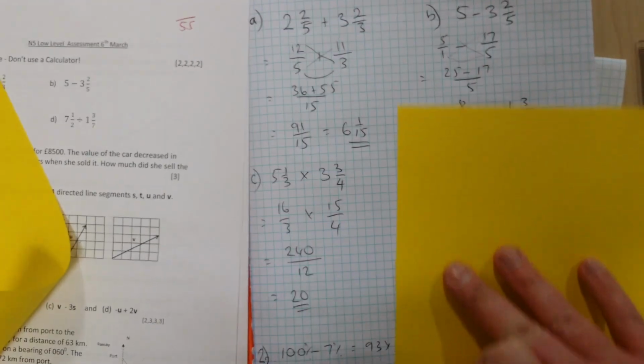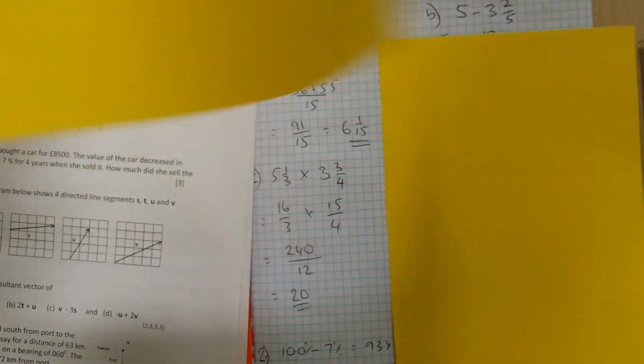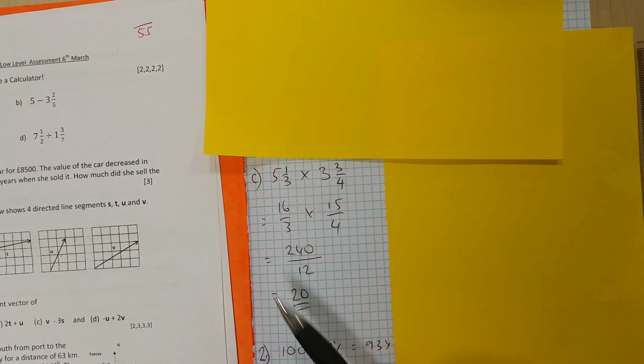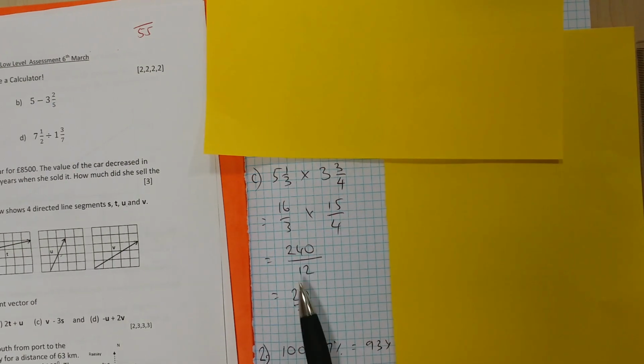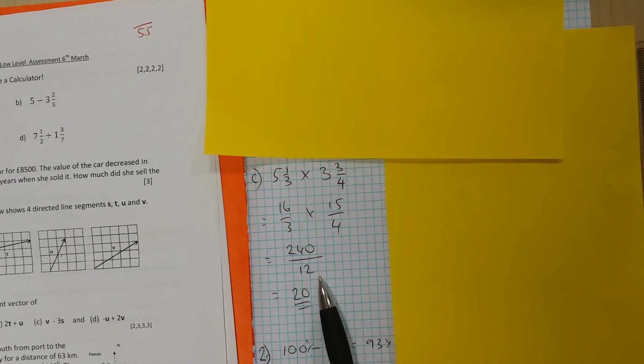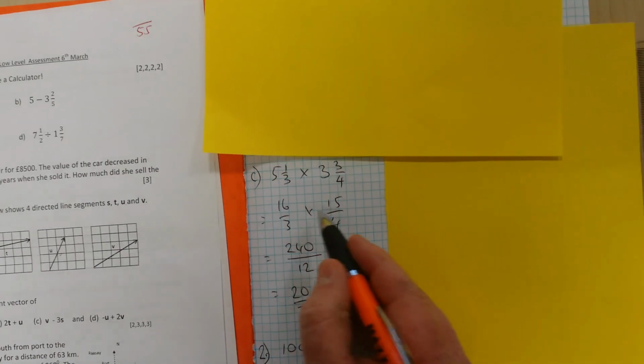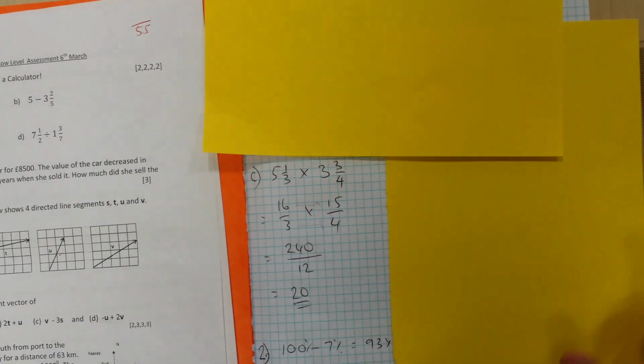1c, you're going to multiply fractions here. So again, if you change them into a top-heavy fraction, you've got 16/3 times 15 over 4. And if you multiply the top two, you get 240. If you multiply the bottom two, you get 12. 240 divided by 12 gives you 20. So when multiplying, you're multiplying the top two, multiplying the bottom two.